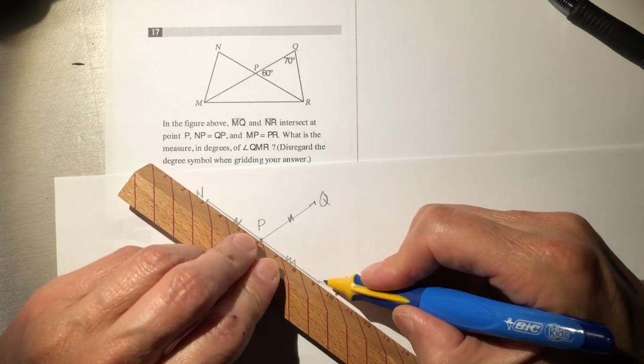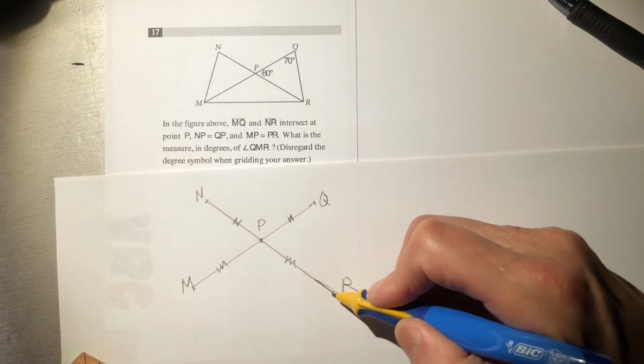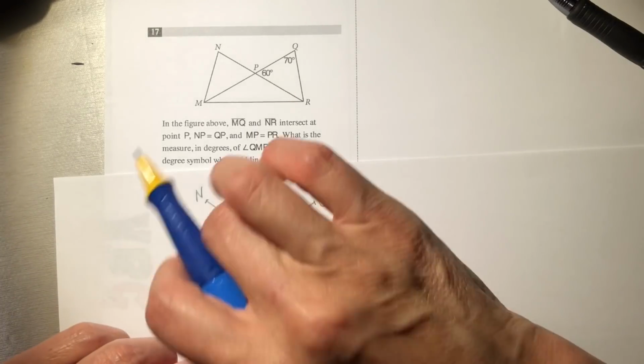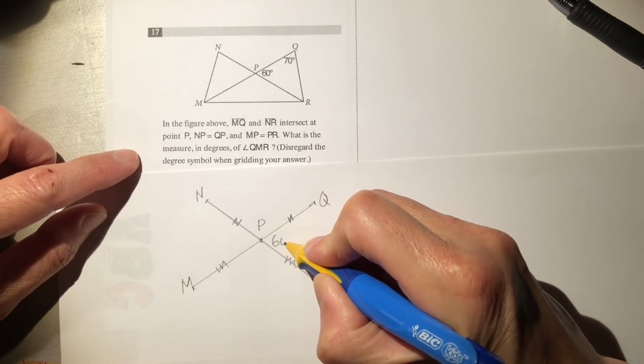Okay, here. I should be more accurate using the compass to do it, but we do not have time.